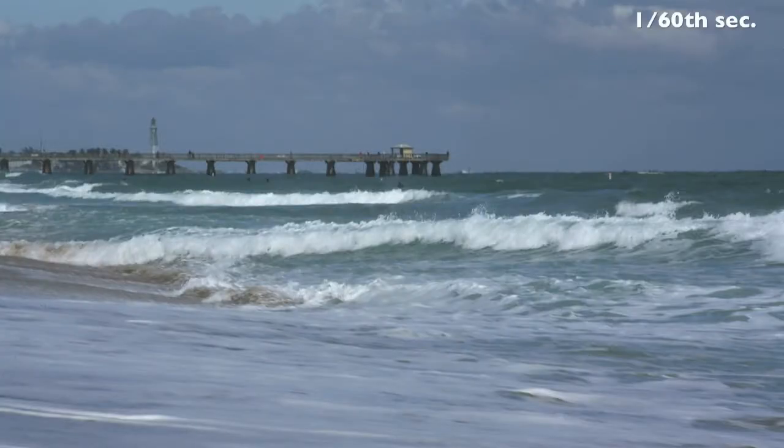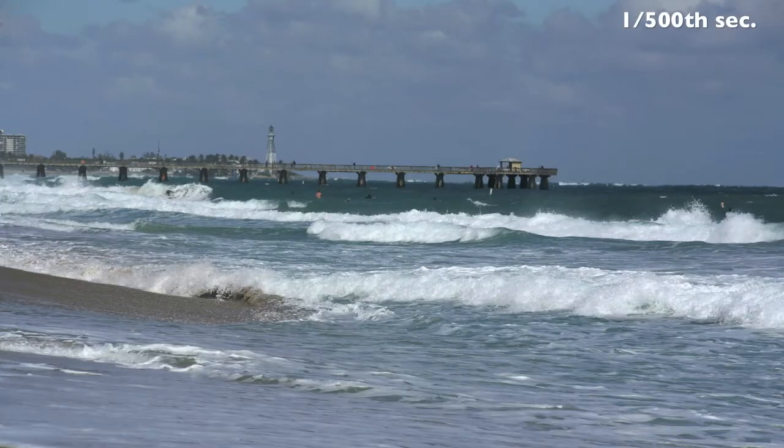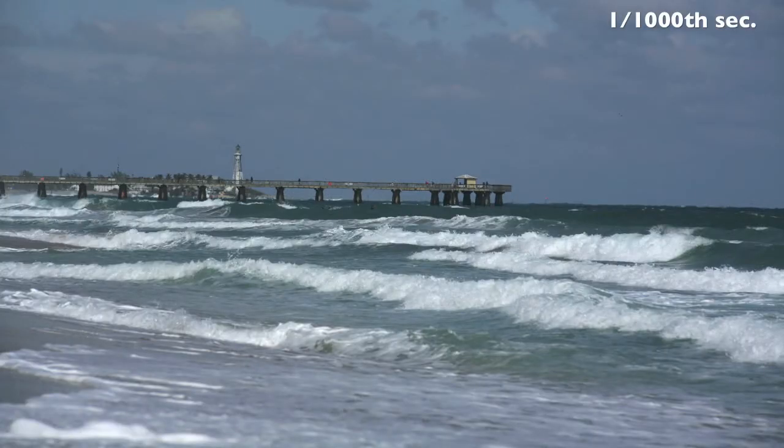So again, at 1/60th of a second, we can see some blurring in the waves, especially in the foreground area. At 1/500th of a second, we've done a great job of freezing the action, and one more. And at 1/1000th of a second for safety, we've done a great job again of freezing the action.